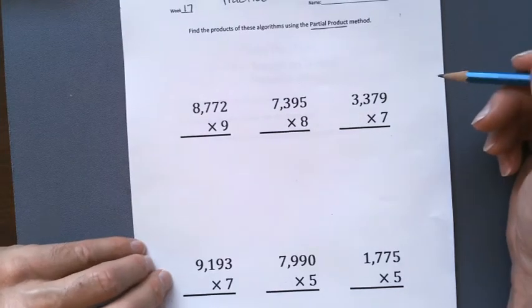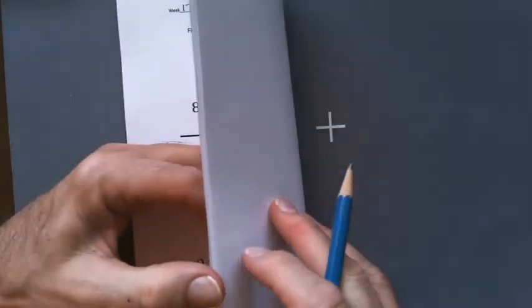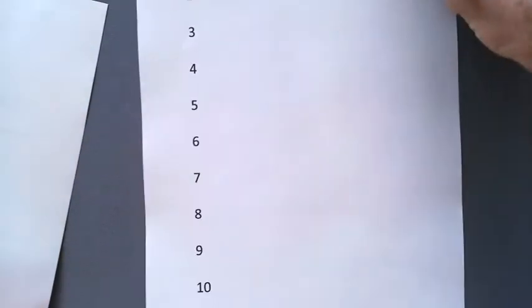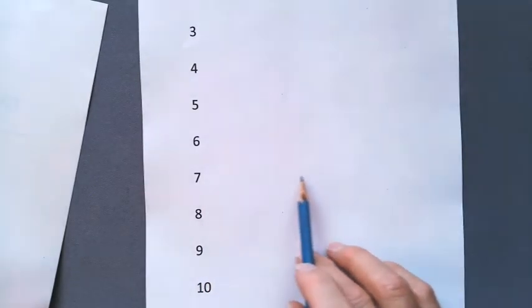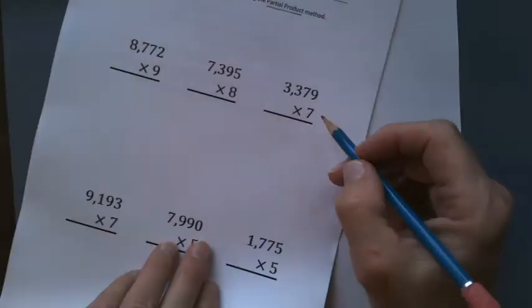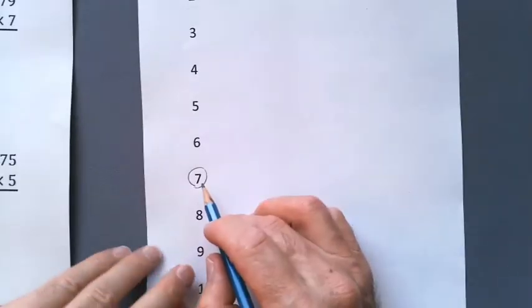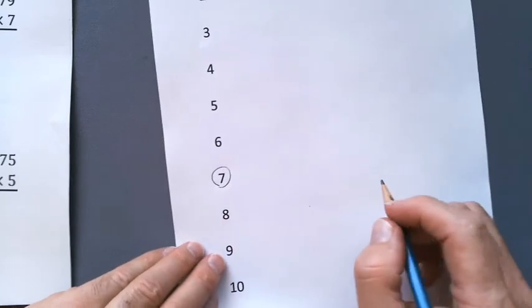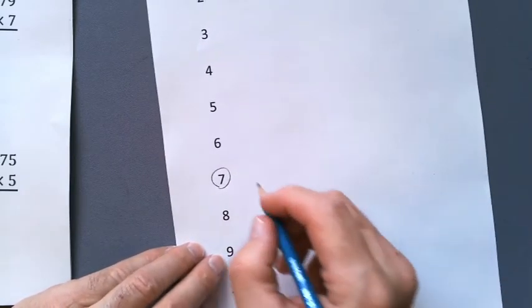So let's get started. You might want to do some skip counting first. So do your skip counting sheet. If you aren't good with skip counting, this is in the sevens, so you might want to skip count out by your sevens here. Okay, so let's do that. Since this is the sevens, let's just do our sevens just so we can satisfy the products for the problem that we're going to solve.